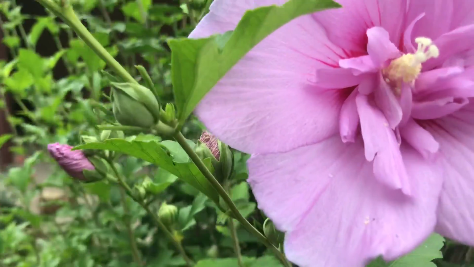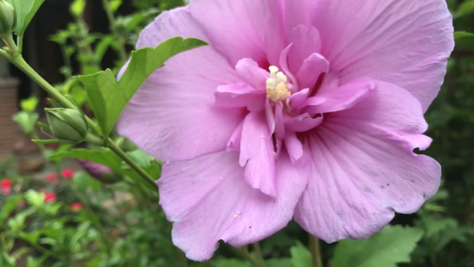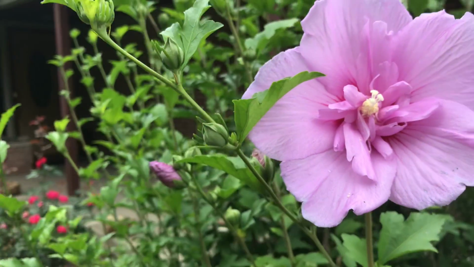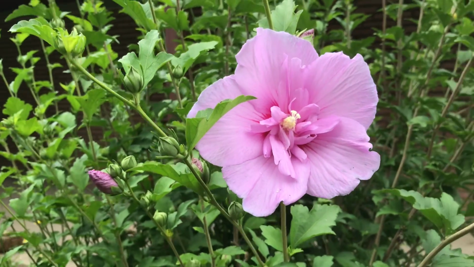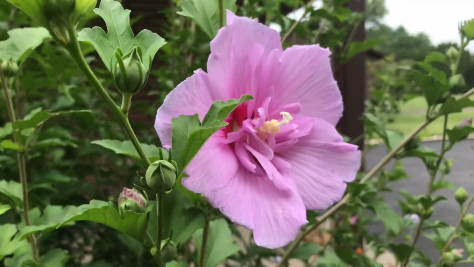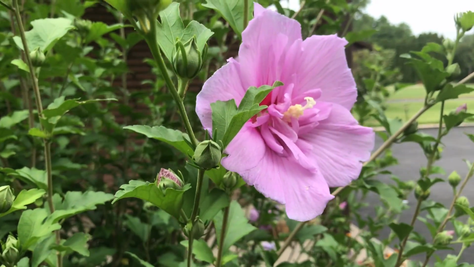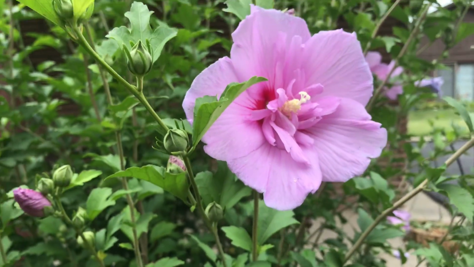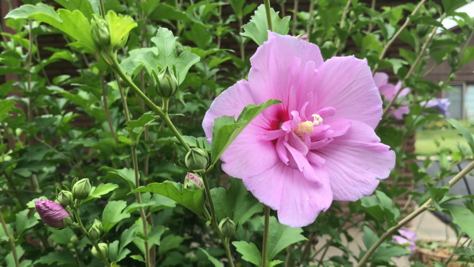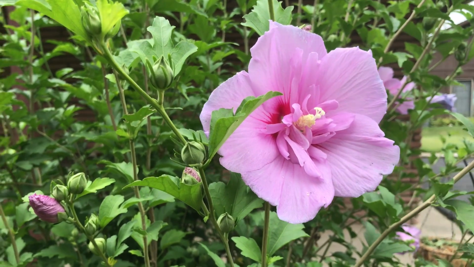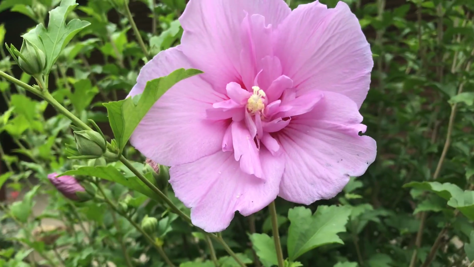And just by feeling the flower, it's kind of squishy, like slippery, okay? So right off the bat, that tells me this is related to hibiscus. It's in the Malvaceae family. Now, of course, I know the name. This is Hibiscus syriacus, I think. So you could tell by the name it's in hibiscus.